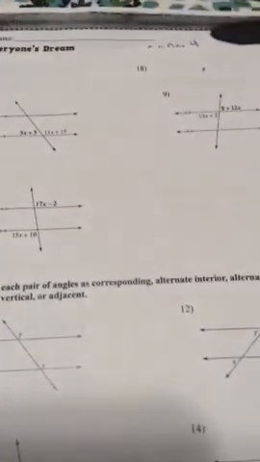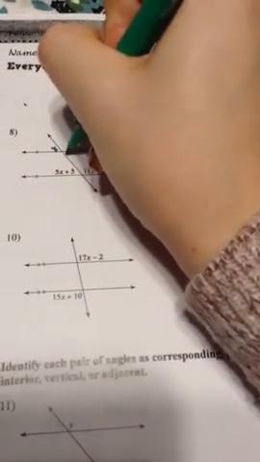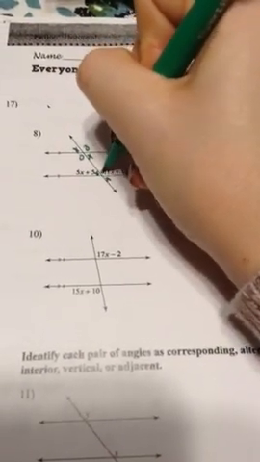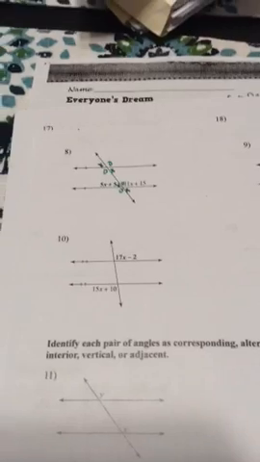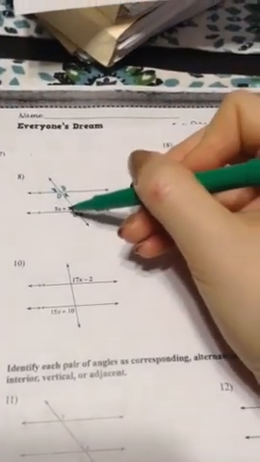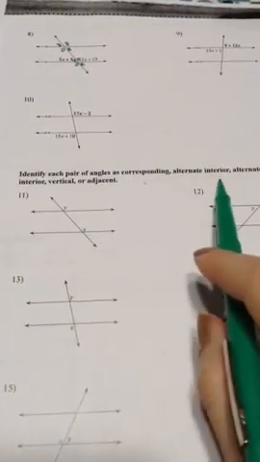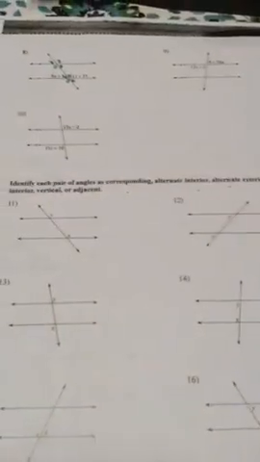Numbers 8, 9, and 10 are the same thing, but make sure that if they are congruent, you set them equal to each other. If they are not congruent, like these two, where one's an X and one's an O, you set them equal to 180. For numbers 11 through 16, you're labeling what type of angles they are, so make sure you read the instructions to help you.